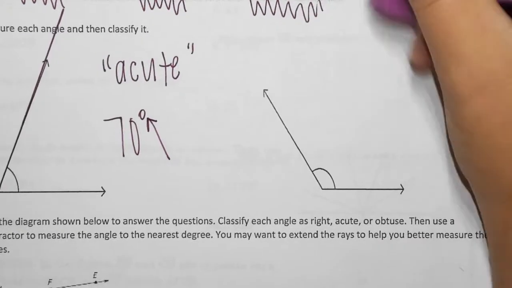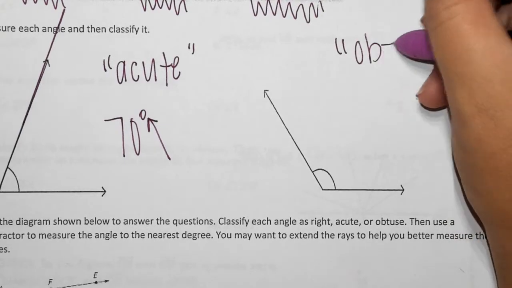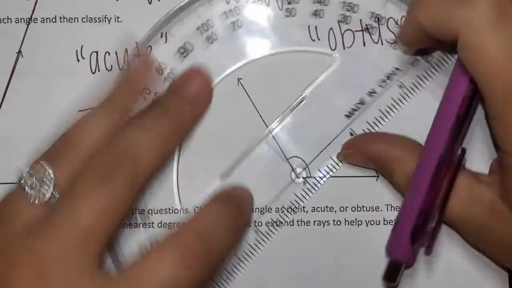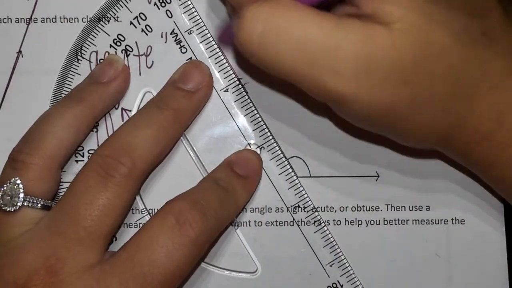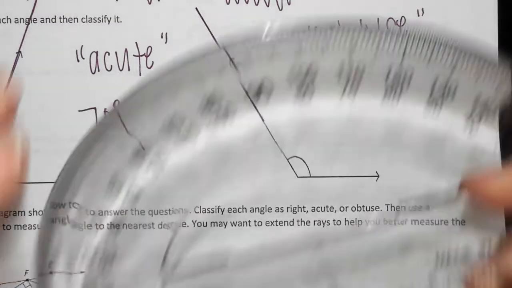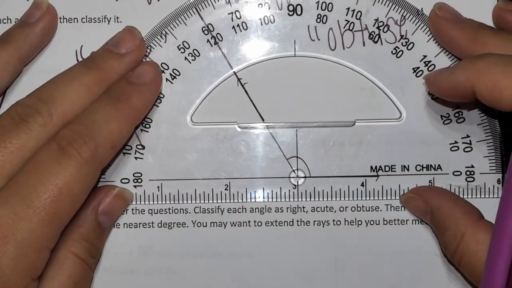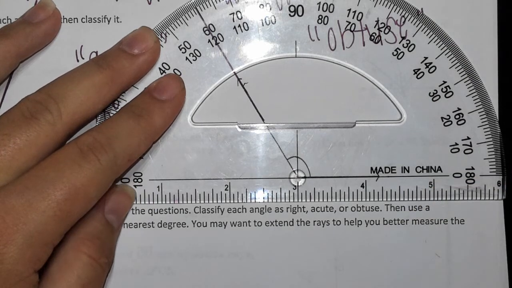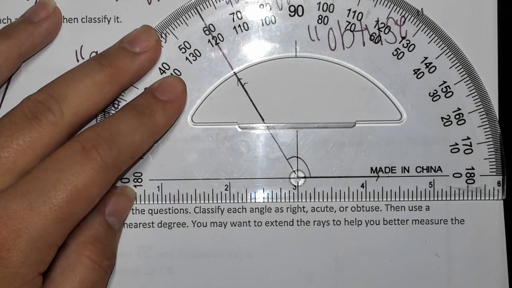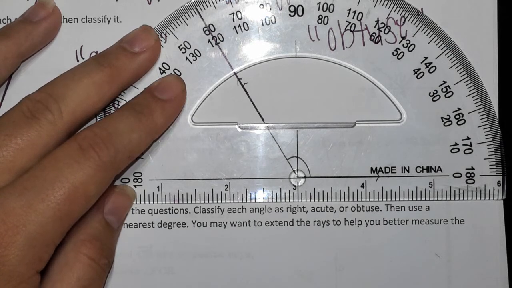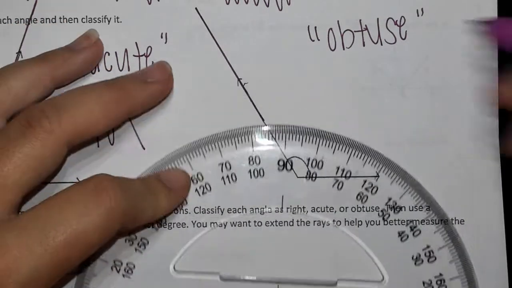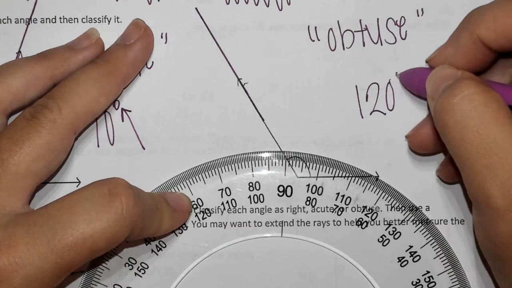Okay, what kind of angle is this without even measuring it? Obtuse, because it's greater than 90. So I'm going to extend my angle first. Well, can this angle be 60 degrees? No, so it's 120.